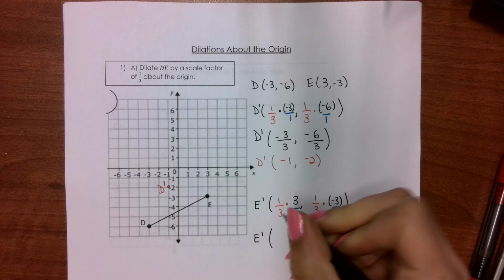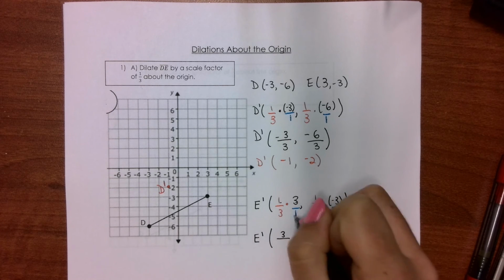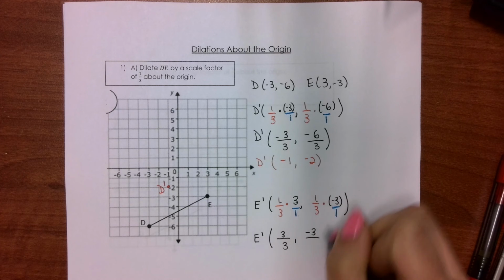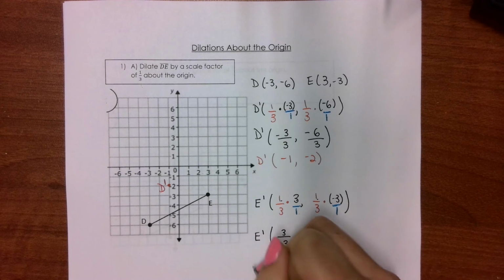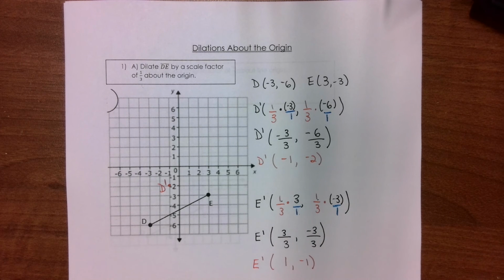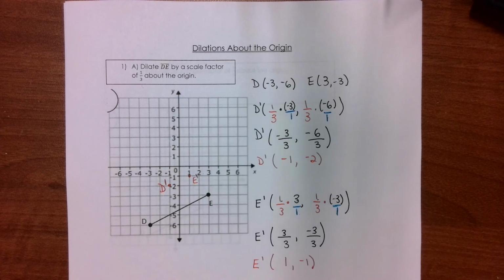So E prime is at 1 times 3, it's just 3. The denominator is 3 times 1, 3. 1 times -3 is -3, and 3 times 1 is 3. And of course, we could reduce this, so E prime is going to be at 1, -1. So it's going to be right here, 1, -1. That is where E prime is located.